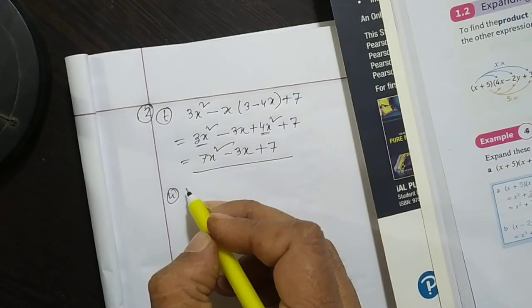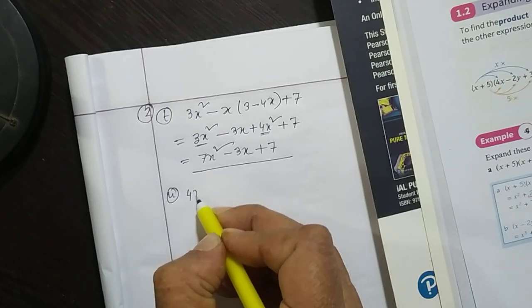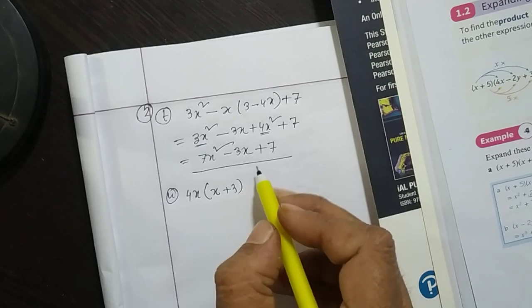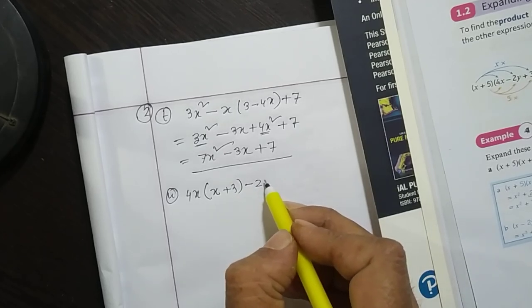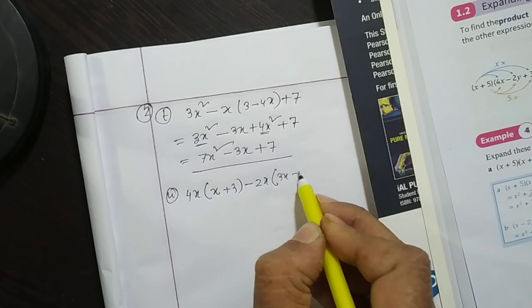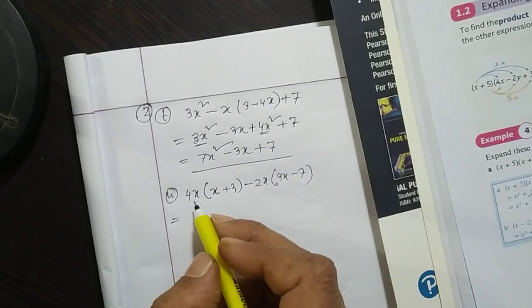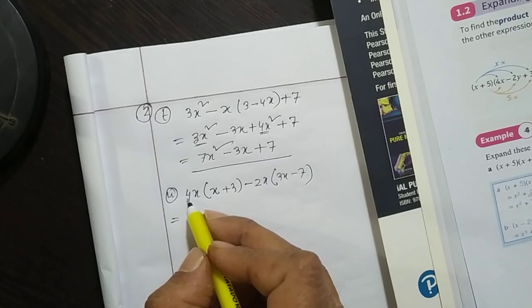You know that. So now the next math, U. 4x into x plus 3. That means using brackets we have done this. So twice x, 3x minus 7. So now 4x. Here the coefficient of x inside the bracket is 1.